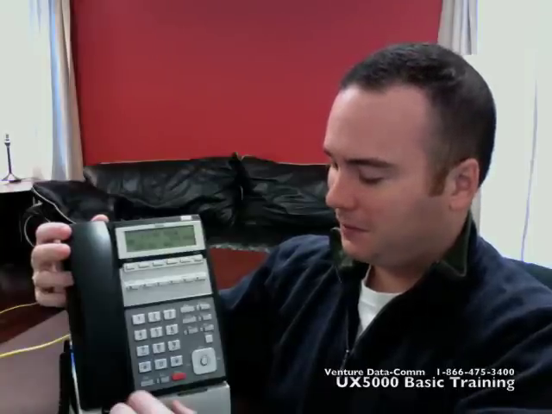Other than that, working our way down the telephone, we've got a regular keypad here, and it functions just like the keypad on any other telephone that you're accustomed to using. At the bottom of the keypad, we've got a conference button. Additional instructions on how to use conference calling are available on your training sheet.